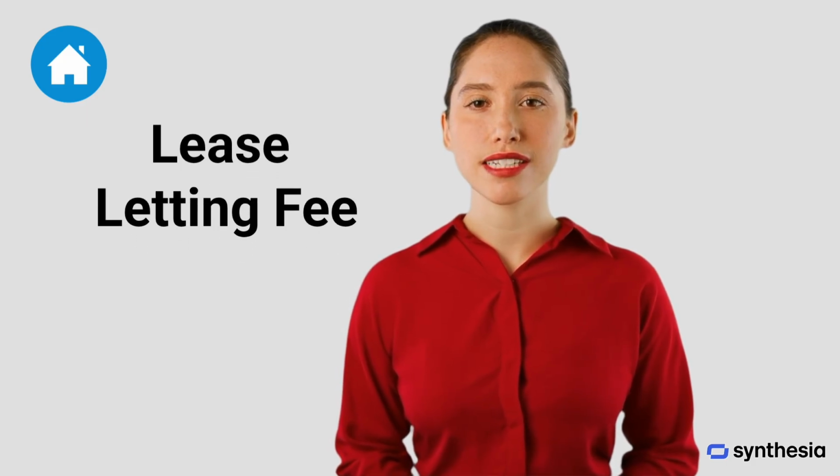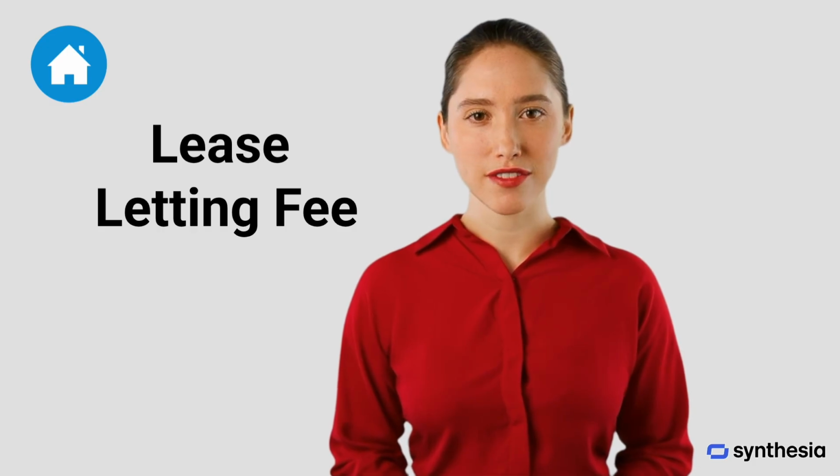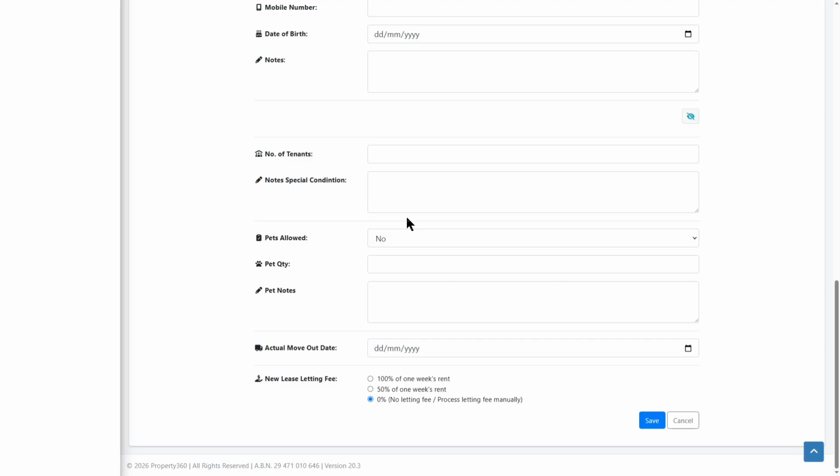Finally, set up the new lease letting fee. Consider whether a letting fee should also be charged to the owner. If applicable, select the correct letting fee amount. This amount will be automatically applied when you process the tenant's first rent receipt later on. However, you can still review and modify the fee amount before finalizing the entry.